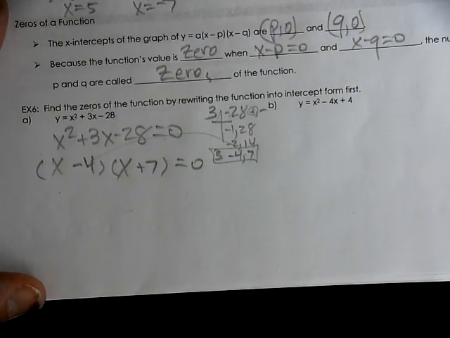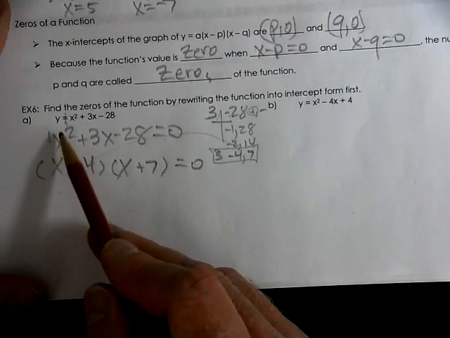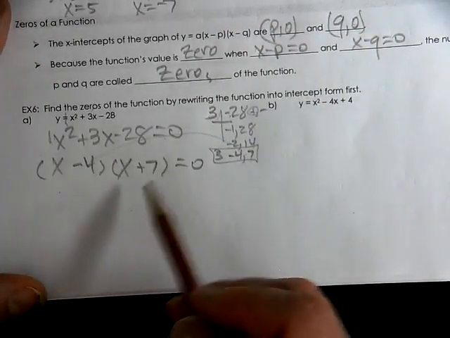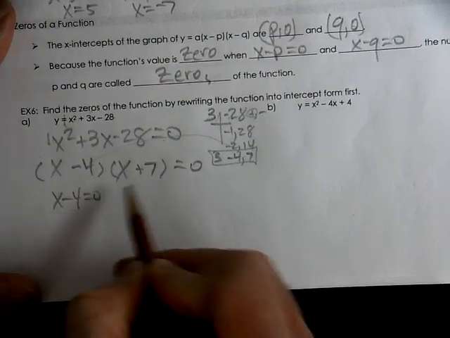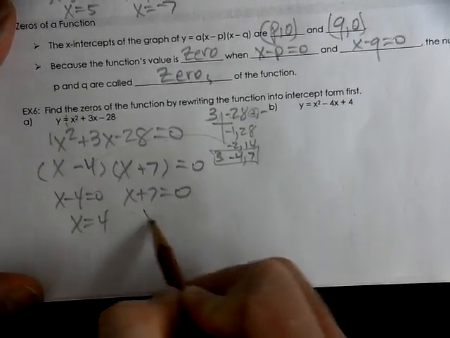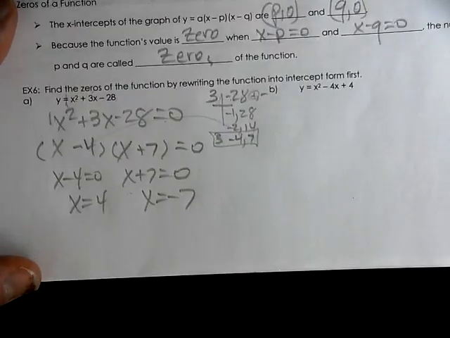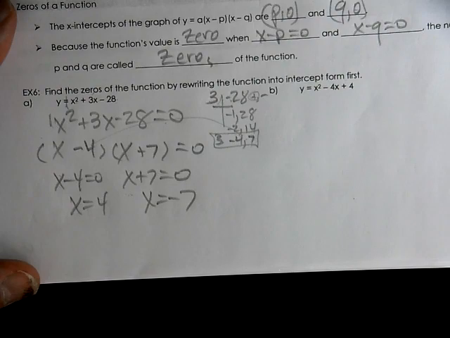Now we've factored it. This is assuming that your a value is 1. This is how we factor when the a value is 1. All these examples, a value is 1. Then we do the zero product property by setting your factors to 0, and solving.